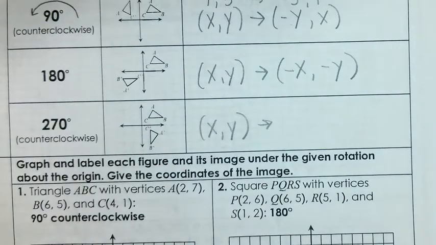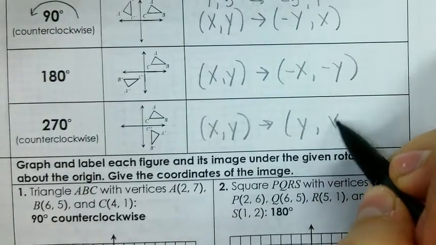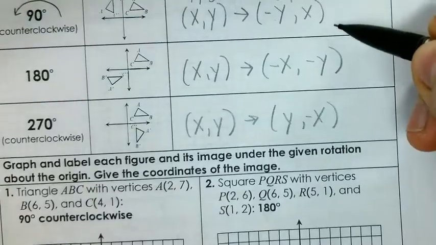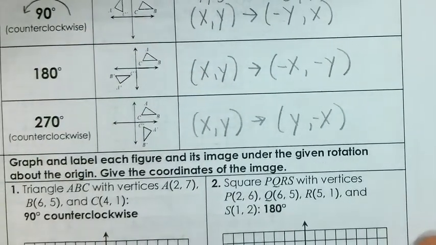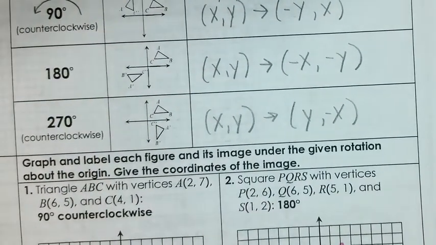So we have our ordered pair. We flip them just like 90 degrees up here, but you negate y. That's going to be very helpful when we are doing these examples.